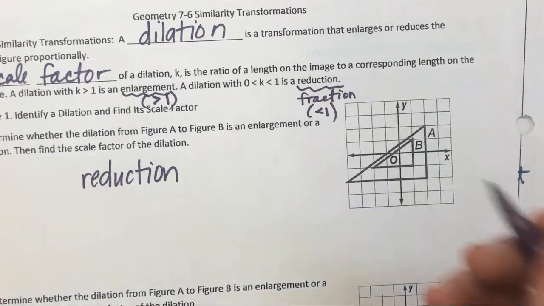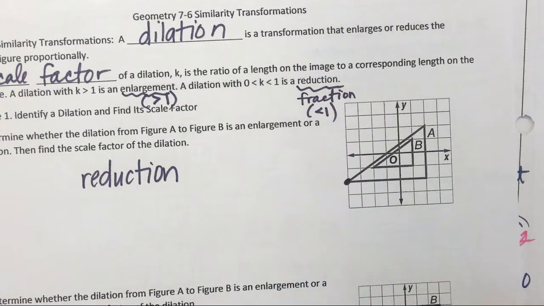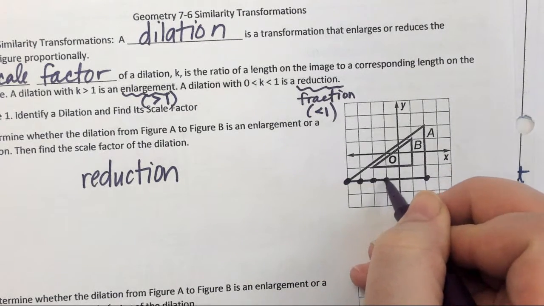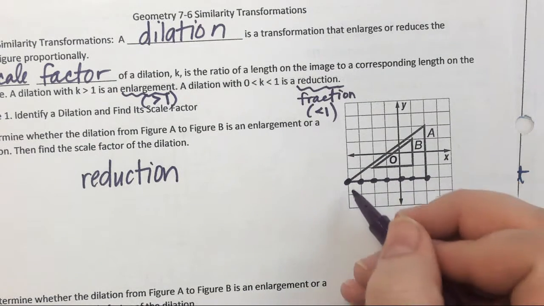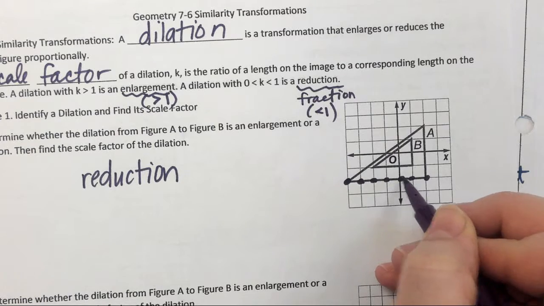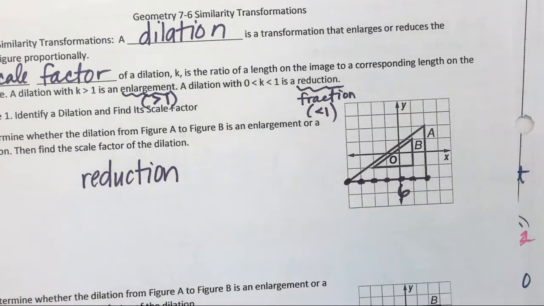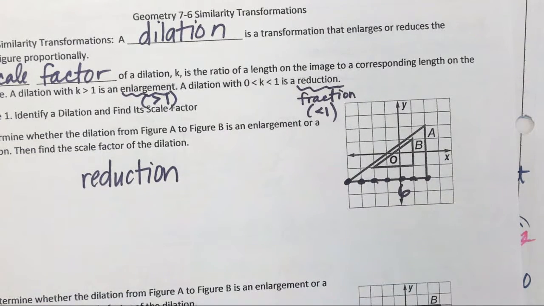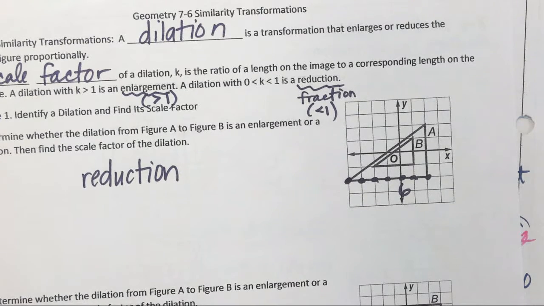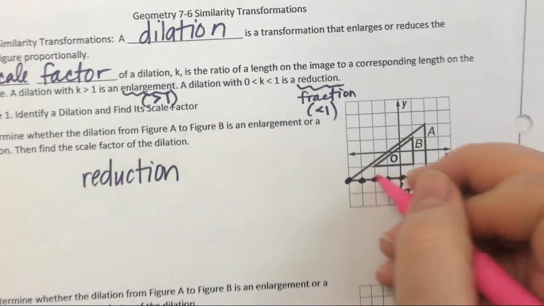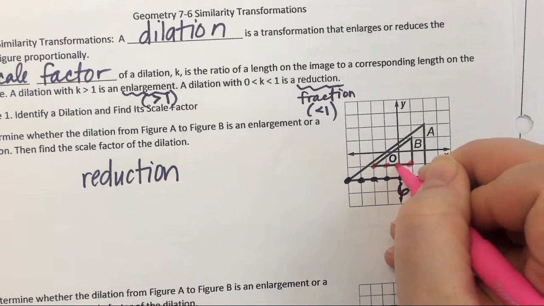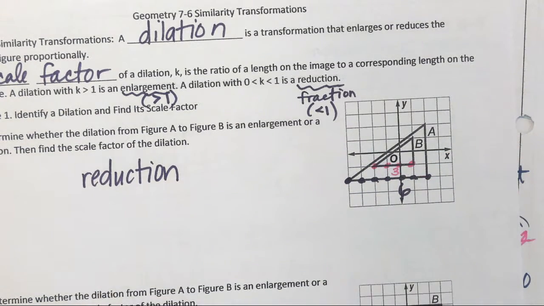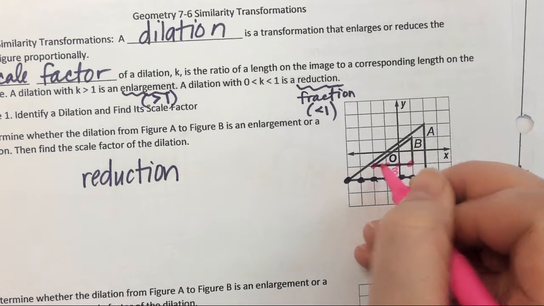So do you remember how we used to count things? If I count the distance on the bottom of A, how many blocks I've moved over total, it would be 1, 2, 3, 4, 5, 6. Does everyone understand how I got 6? Then how long is the bottom of B? 3. You don't count the first one. It's like, how many blocks did I cross? I crossed 1 block, 2 blocks, 3 blocks.